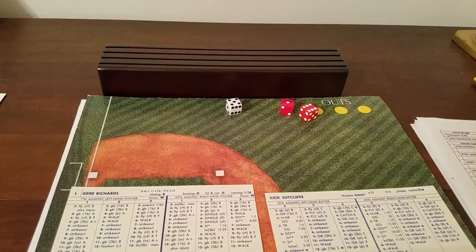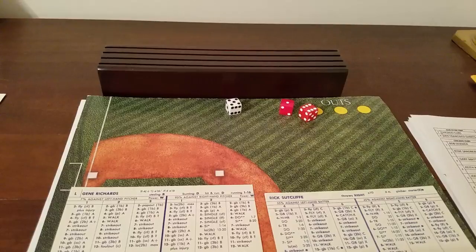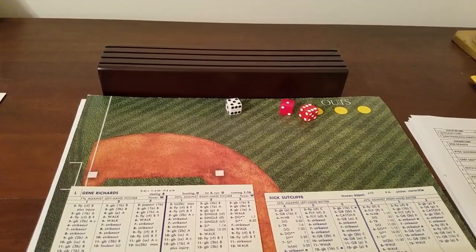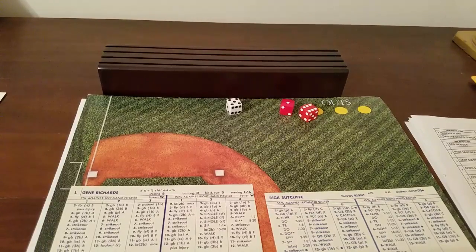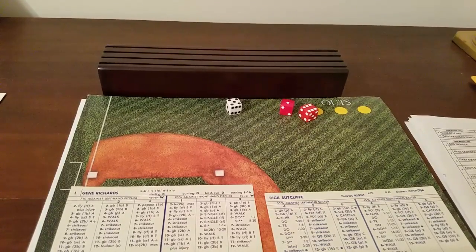It'll be Frank Williams. So Williams will take over in the 4th. And pinch hitting is Richards to lead off the 3rd.